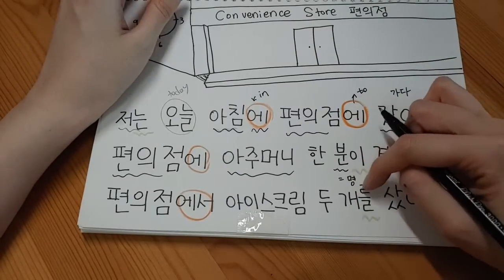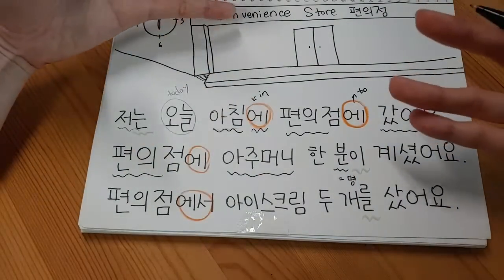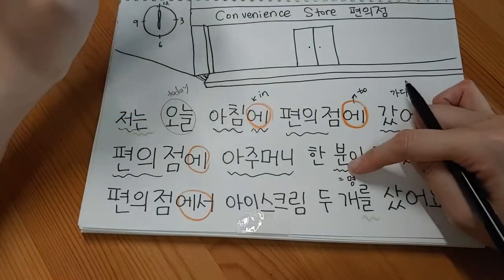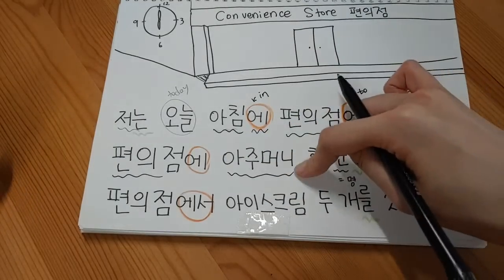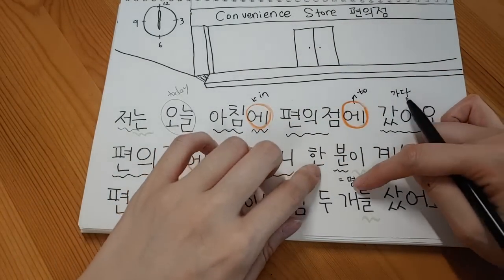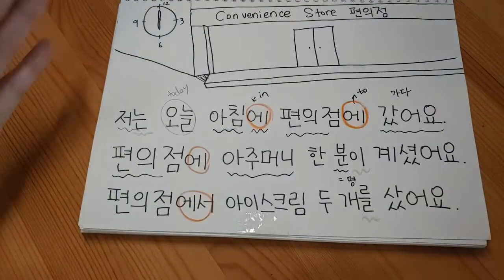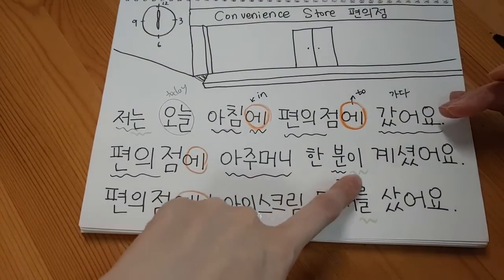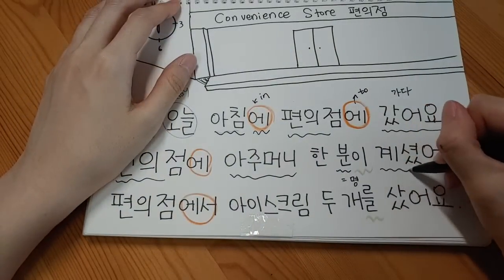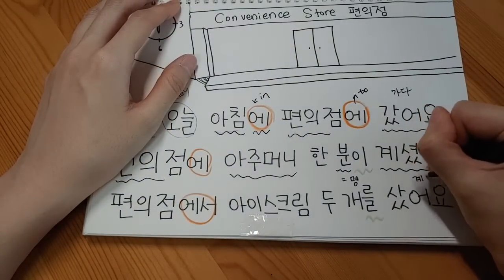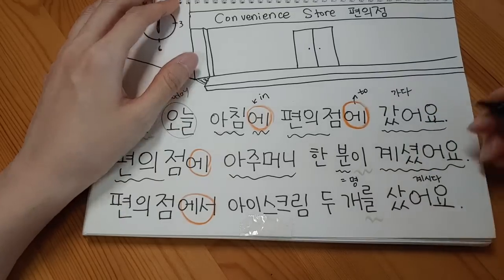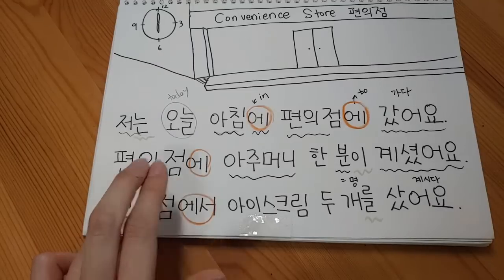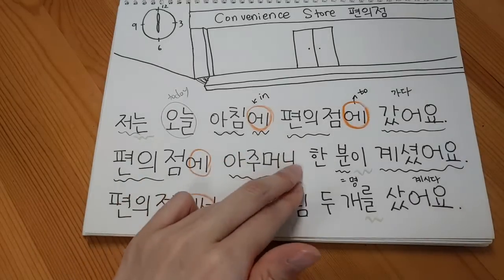We learned that 명 is used when we're counting people, right? 한 명 means one person, but when you say 분, you are showing respect to 아주머니. So rather than saying 아주머니 한 명, 아주머니 한 분 sounds more respectful. 계셨어요, we learned that this is the past verb of 계시다, which means to be. So this sentence means in the convenience store, there was one middle-aged woman.